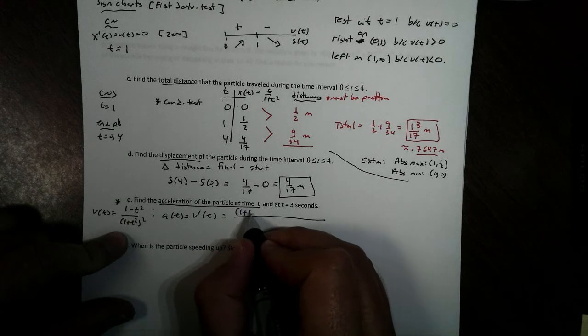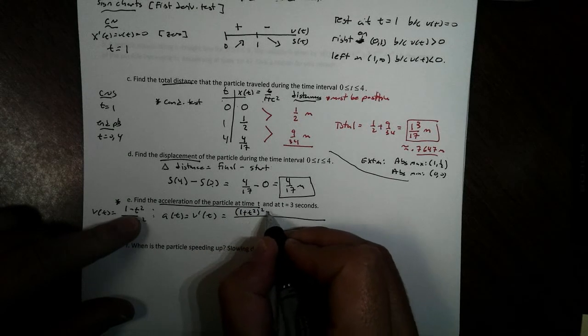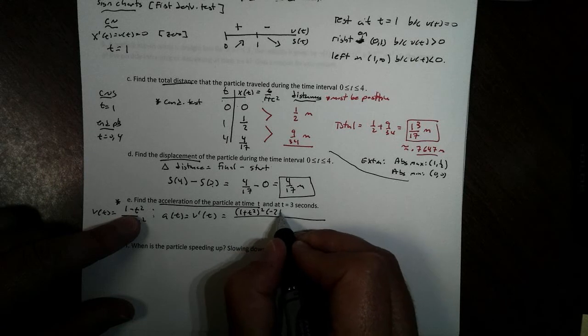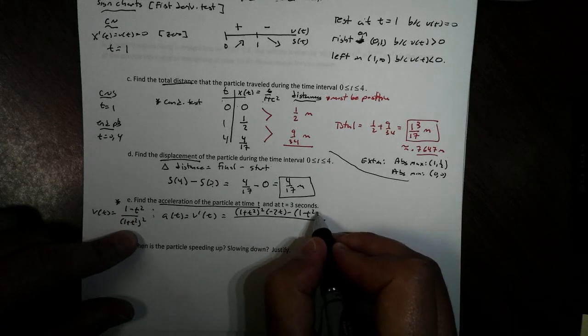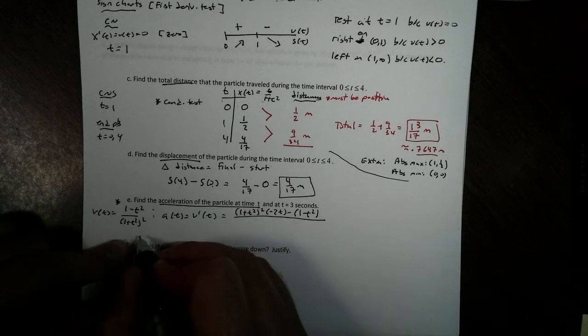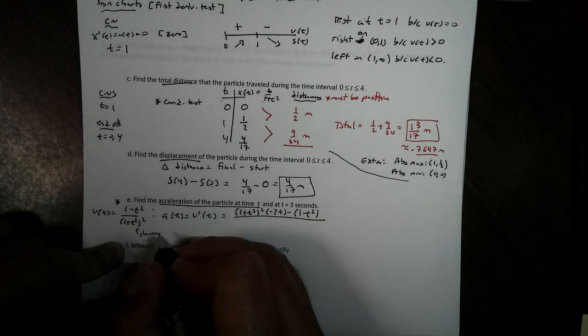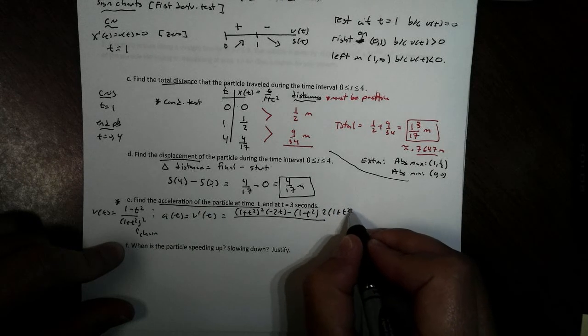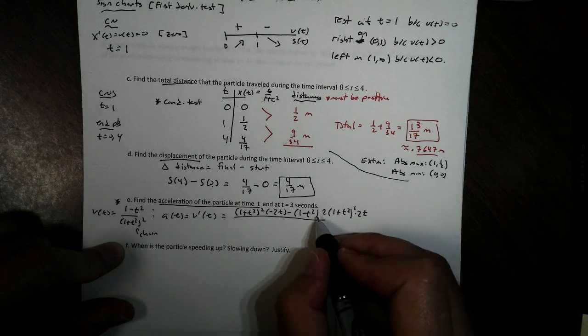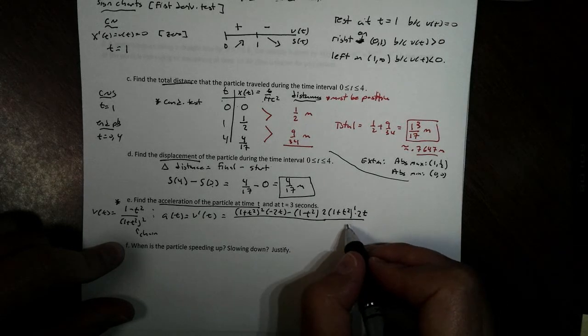Low, (1 plus t squared) squared, d high, negative 2t, minus high, 1 minus t squared, d low, which is chain rule. Ugh. That's going to become 2 times (1 plus t squared) to the first times 2t. There's our chain rule.